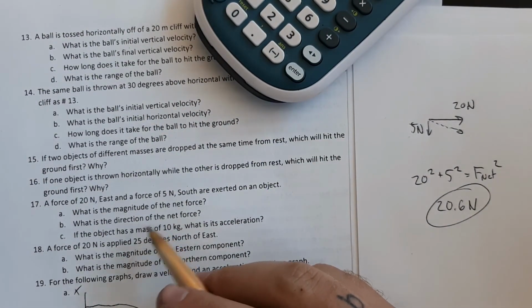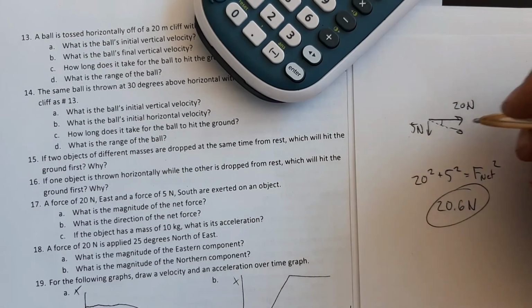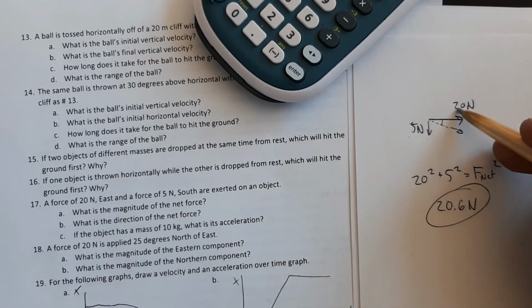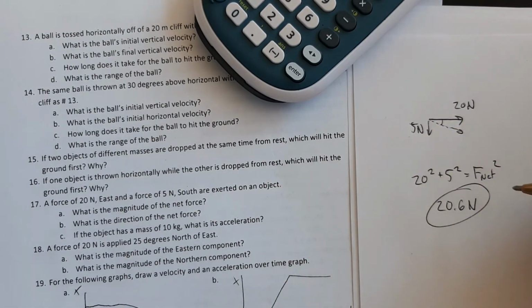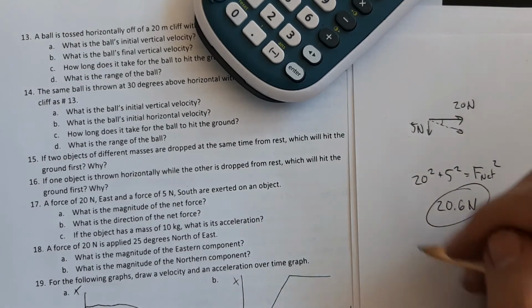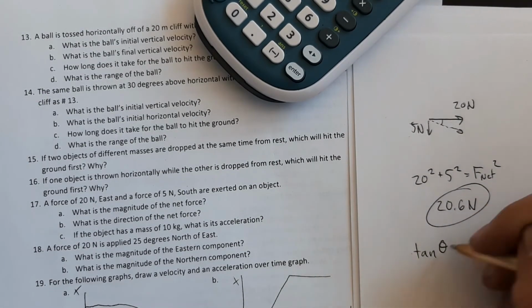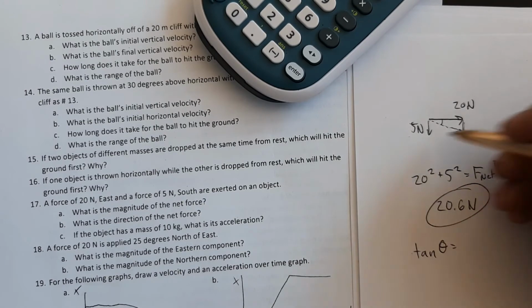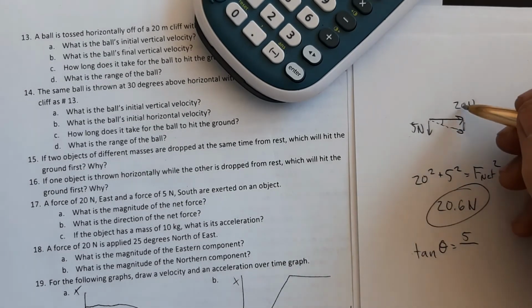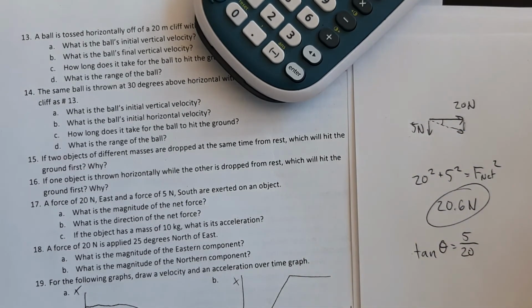Direction of the net force. So looking at this, this is our smaller angle. It'll always be adjacent to the longer side, so we're finding the angle there. We've got those two sides. Let's use tangent. So tangent of our angle equals our opposite side, which would be the 5 newtons, divided by our adjacent side, which would be the 20.